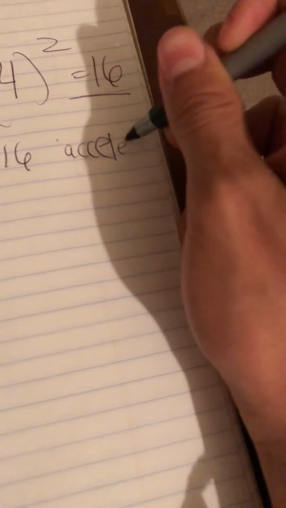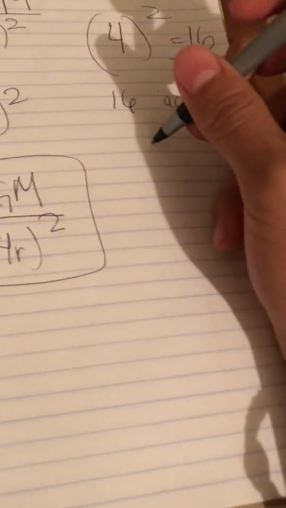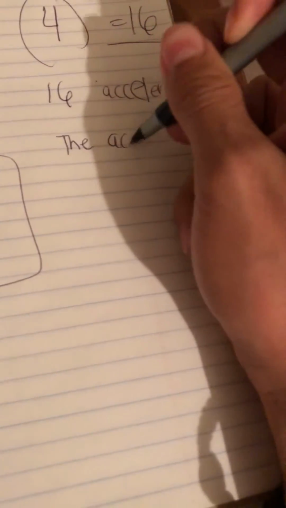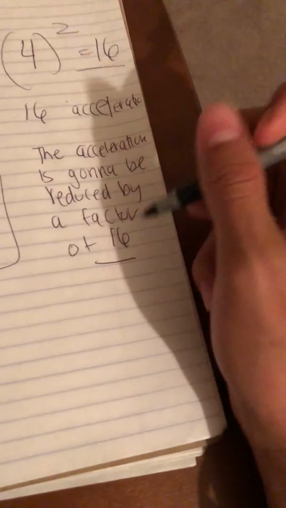Meaning that the acceleration is going to be reduced by a factor of 16, which is the number we got over here from the equation.